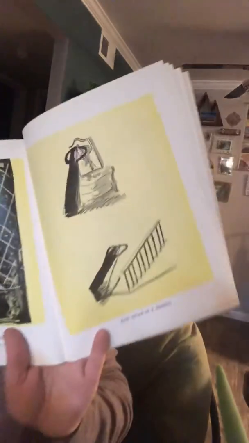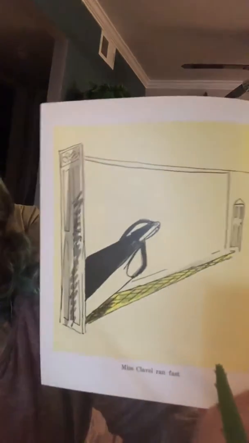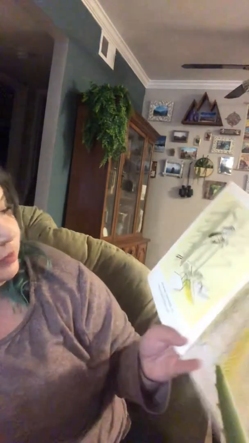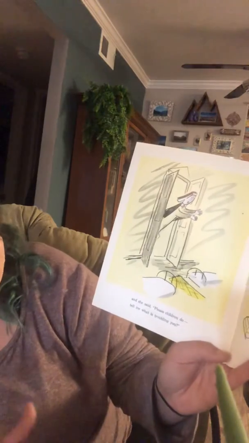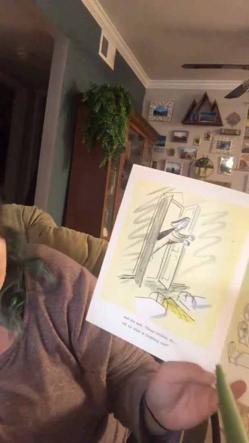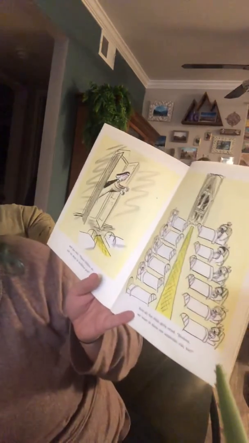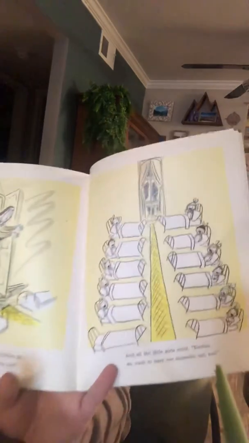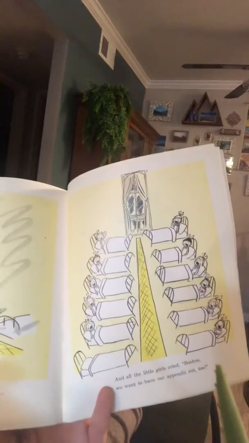And afraid of a disaster, Miss Clavel ran fast and faster. And she said, "Please, children, do tell me what is troubling you." And all the little girls cried, "Boo-hoo! We want our appendix out too."